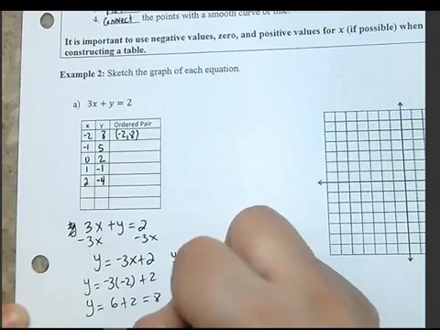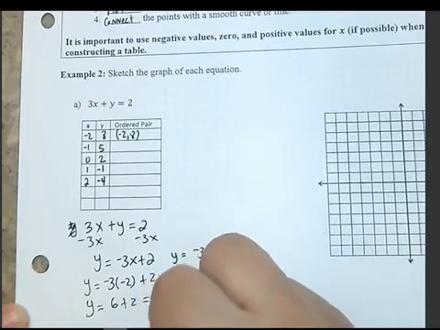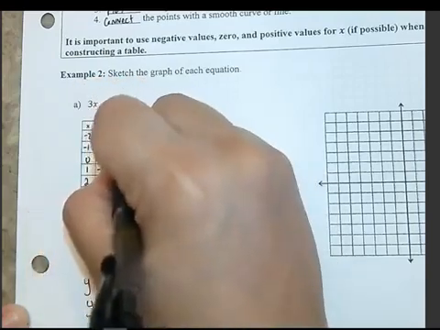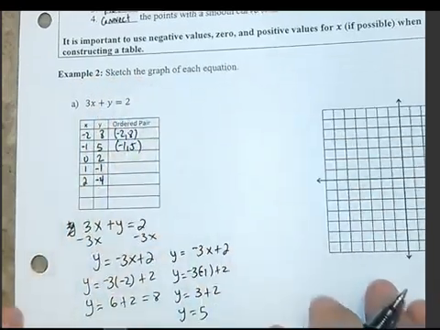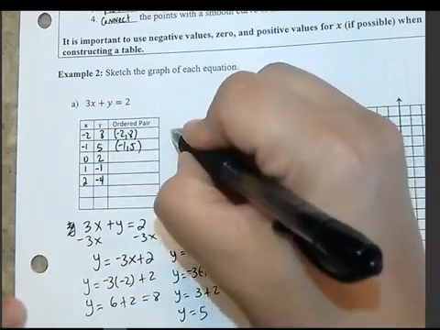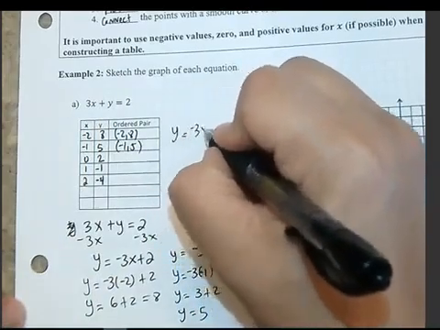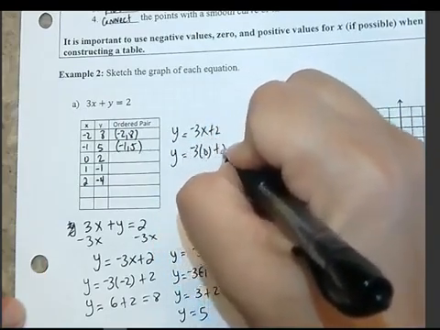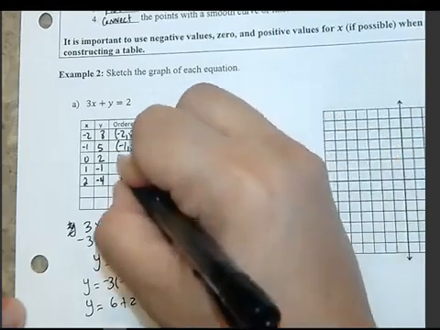So I'm going to plug in -1. So that becomes +3 times 2, or +2, which is 5. And then 0. If x is 0, then y will be 2.